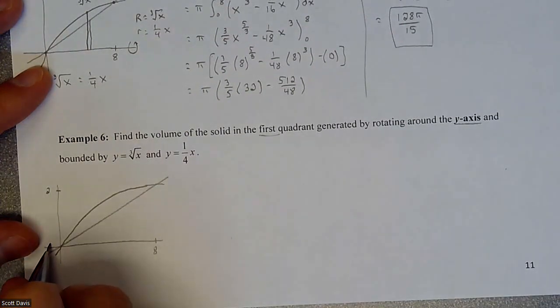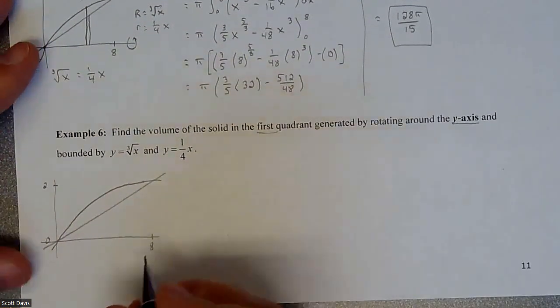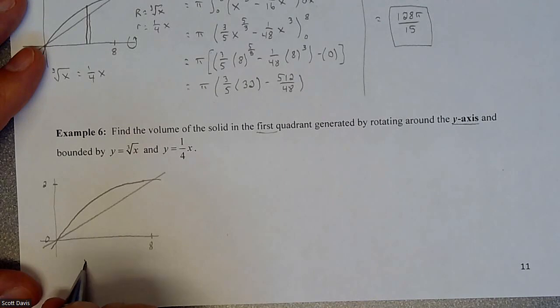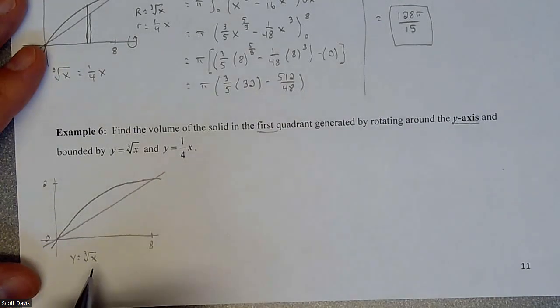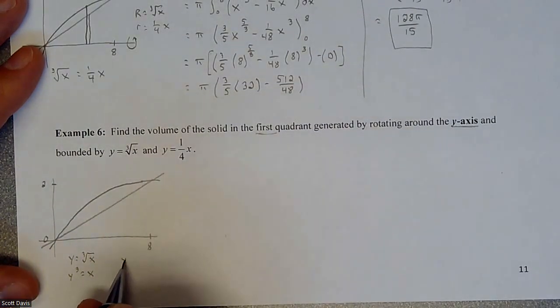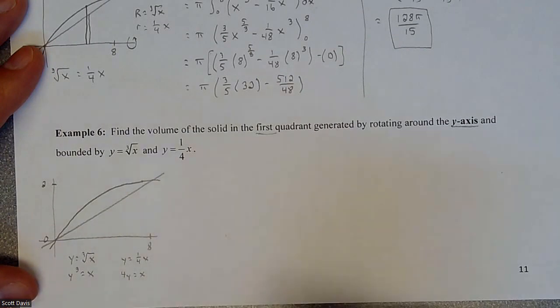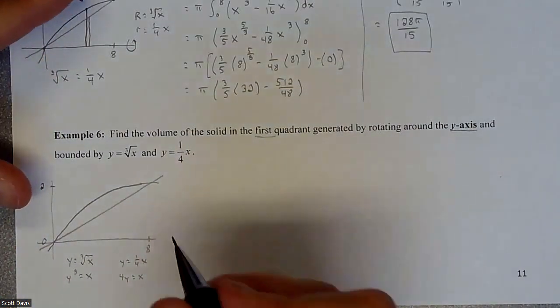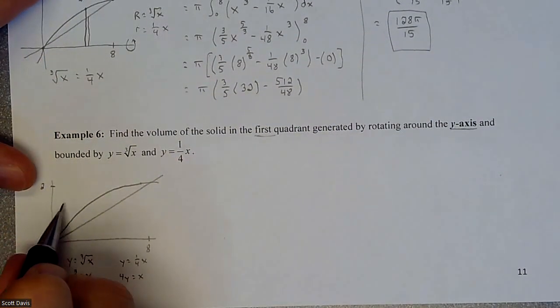And so everything is going to be in terms of y's, which means this cubic equation, y equals cube root of x, I'm going to cube both sides. And that's our equation. And then our other one, y equaling 1/4 x, I'm going to multiply by 4. So 4y equals x.